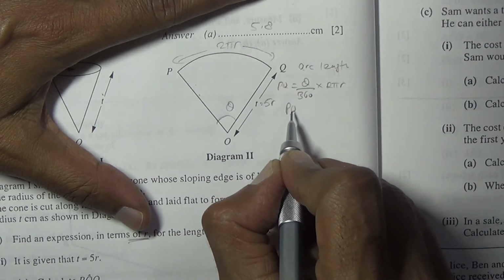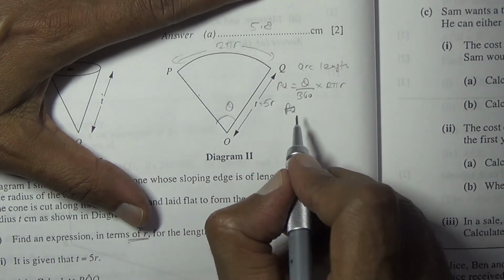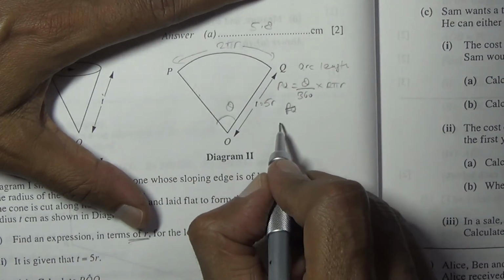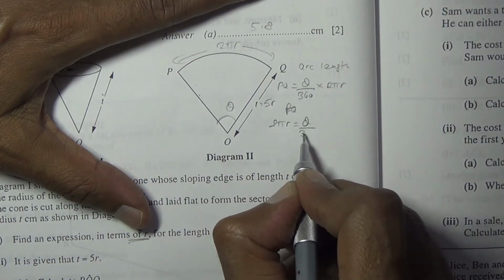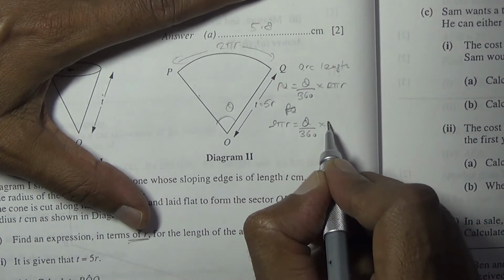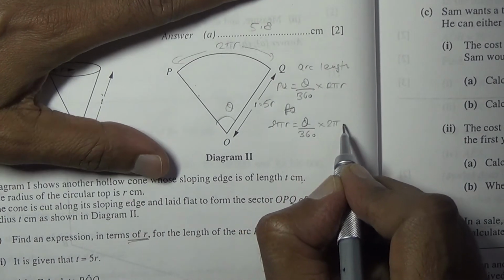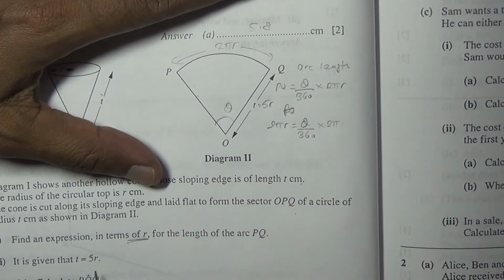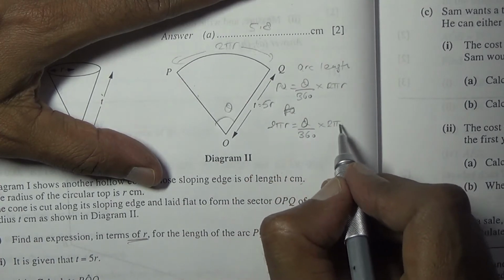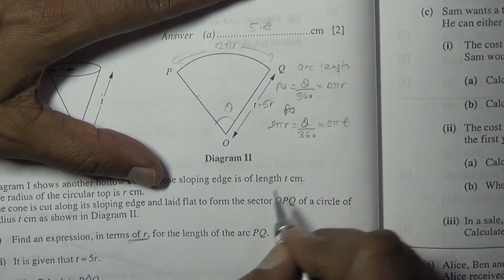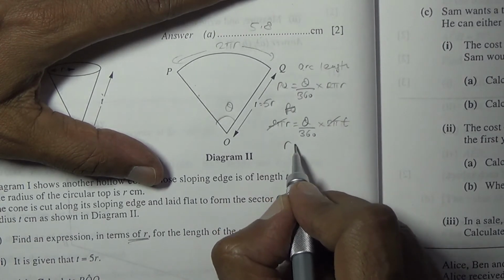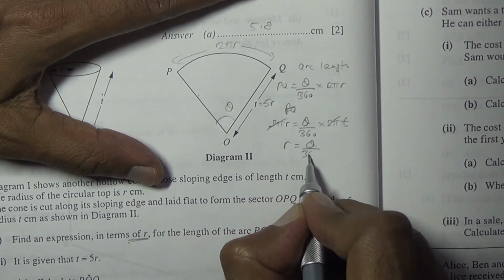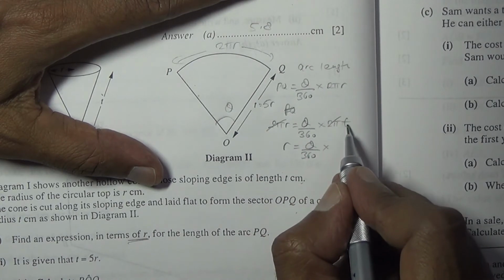So PQ, which is 2 pi r, so I can say 2 pi r is equal to theta over 360 times 2 pi t. So 2 pi and 2 pi can go out. I've got r is equal to theta over 360 times t.